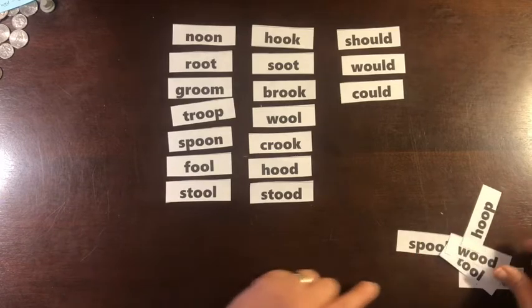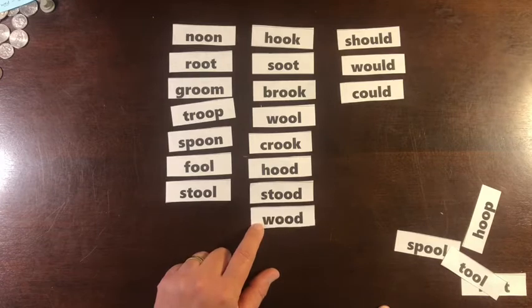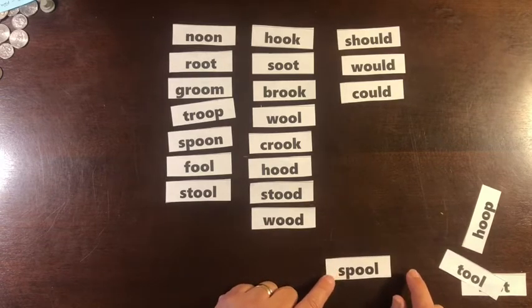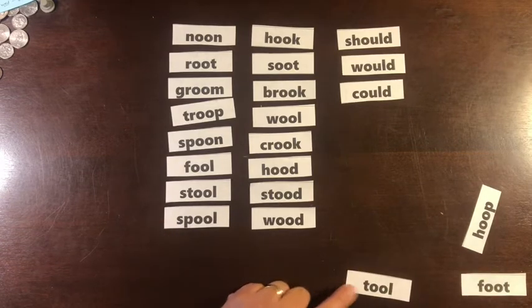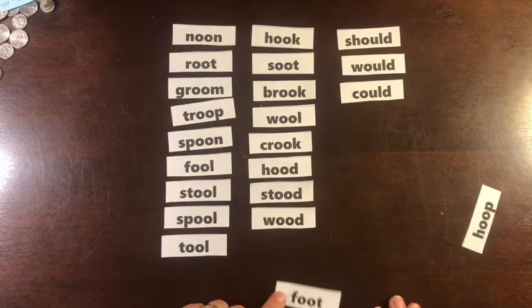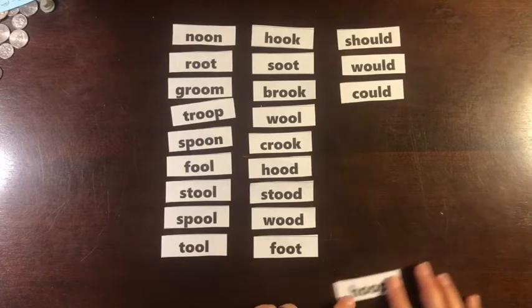Stool. What about this one? Wood. Wood. What about spool? Tool. Foot, and hoop.